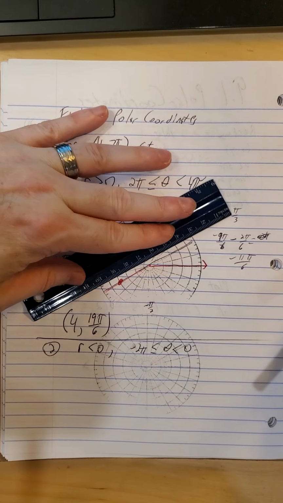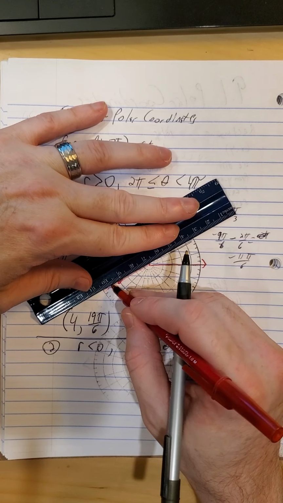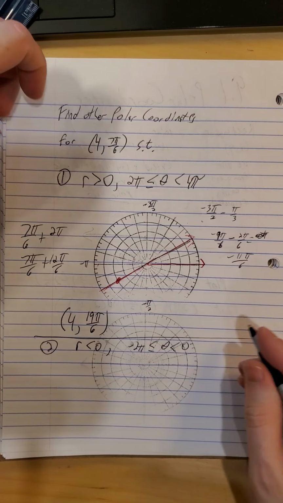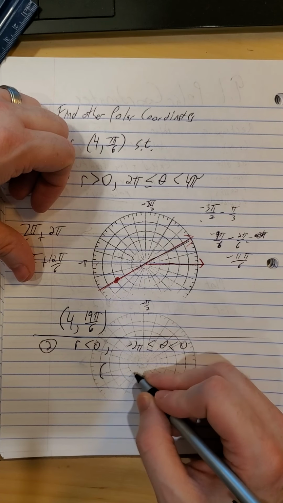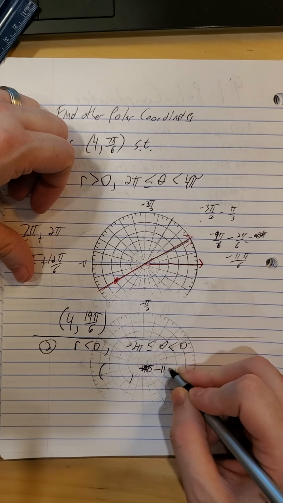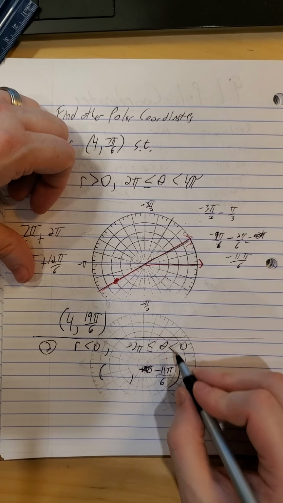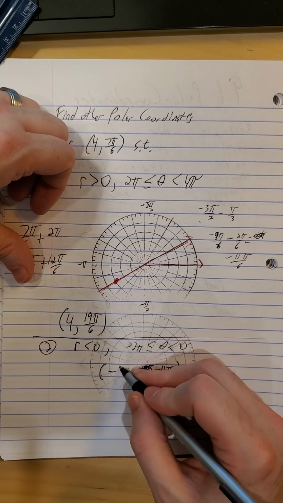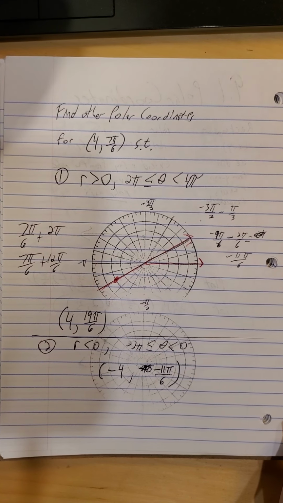So I'll just use a straight edge. My angle is negative 11 pi over 6. That has me heading in the wrong direction, so I'll have to make the radius a negative 4 as requested, radius less than 0.